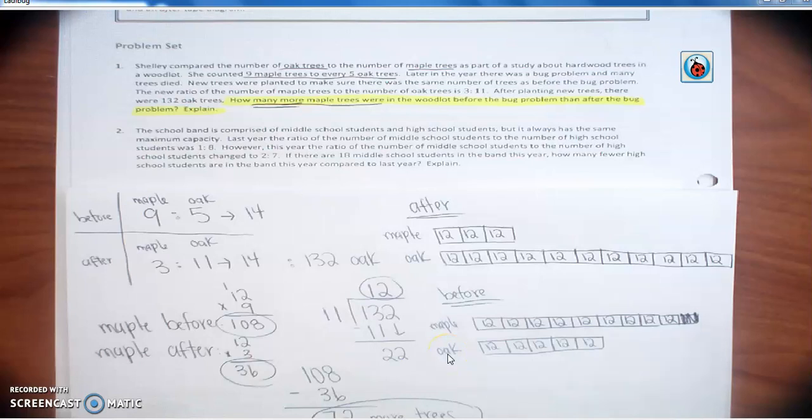Hey, sixth graders, here is video number 2 going through your problem set for these equivalent ratios that are tricky because their ratios change. Okay, so we just did number 1 about the oak and the maple trees, and we're going to take a look at number 2.